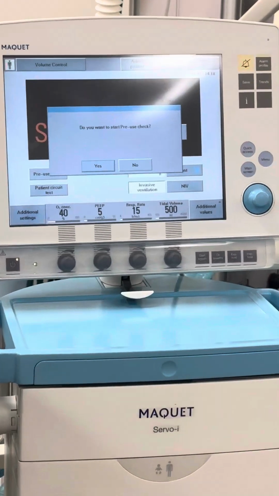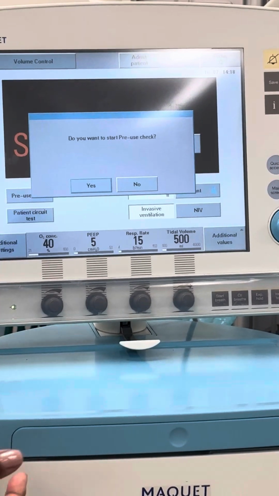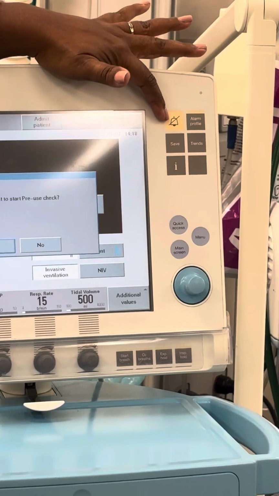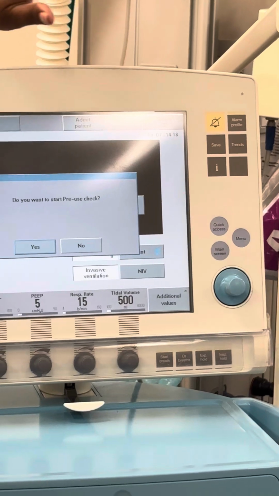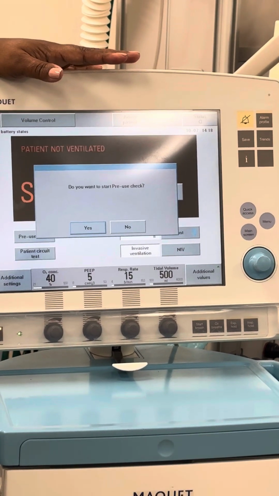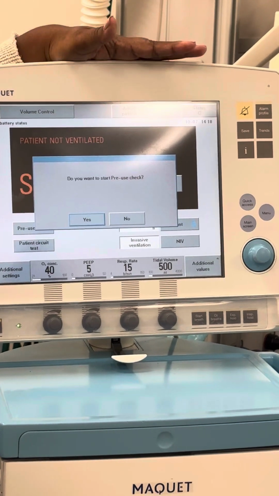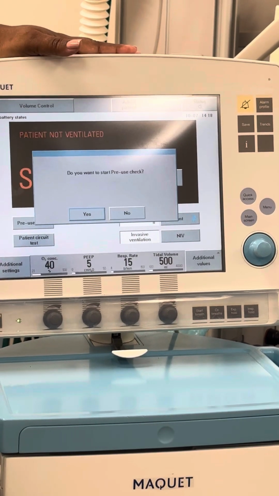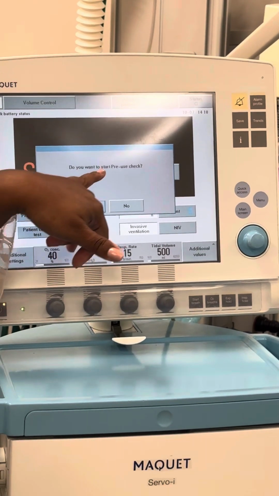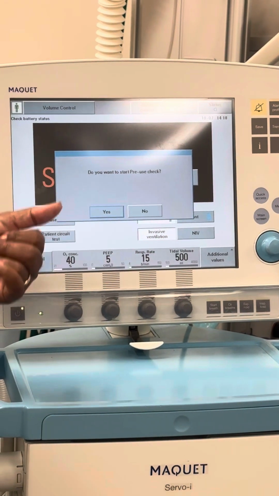All right, so it's going to ask you about that pre-check first. Alarm silent button in the yellow. All right, get used to it because this one I can't turn off the oxygen alarm. So every 2 minutes you're going to have to hit that silent button because I can't turn it off. I think it's in the machine in this one and it doesn't have it where you can turn it. But do you want to start pre-use check?